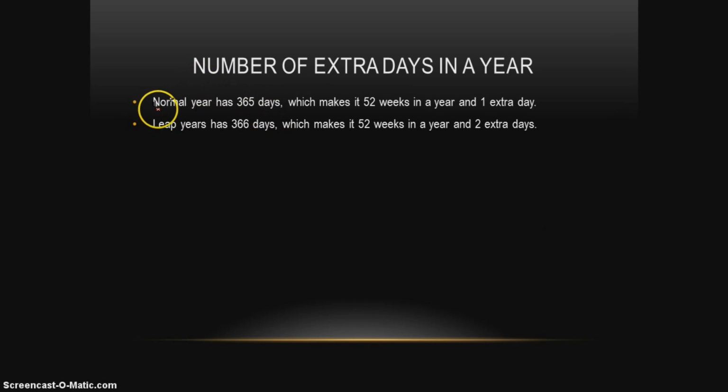Now another thing is pretty much known, that a normal year has 365 days, which makes it 52 weeks in a year and 1 extra day, which is pretty clear because on dividing 365 by 7 we get 52 as the quotient and 1 as the remainder. So in a year there are 52 weeks and 1 extra day.